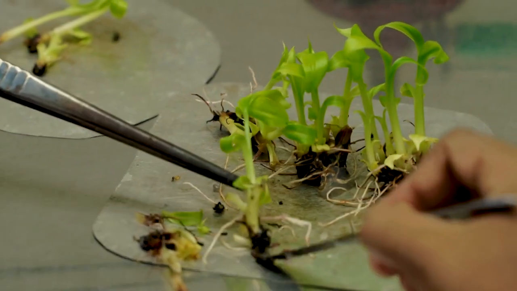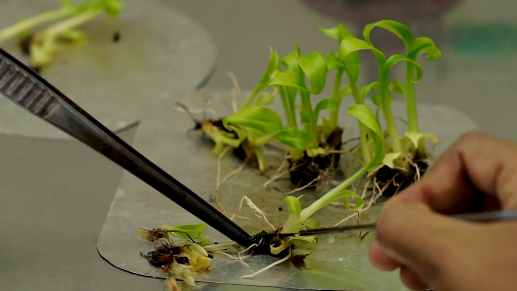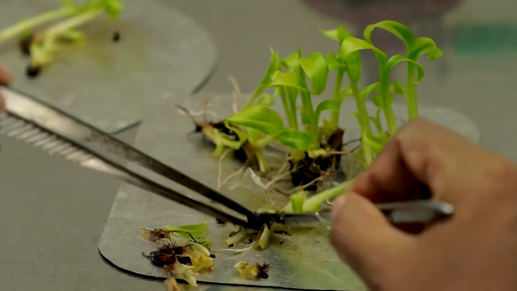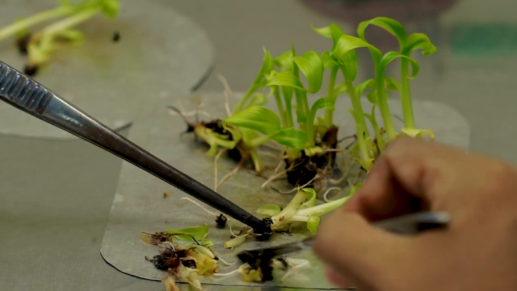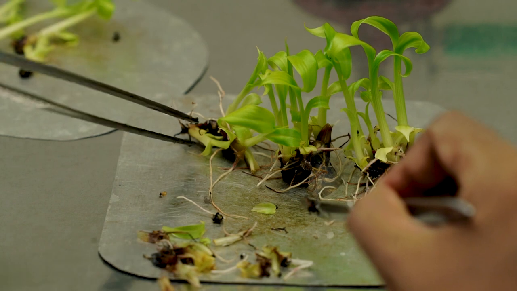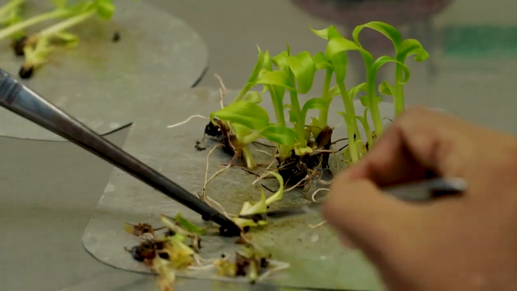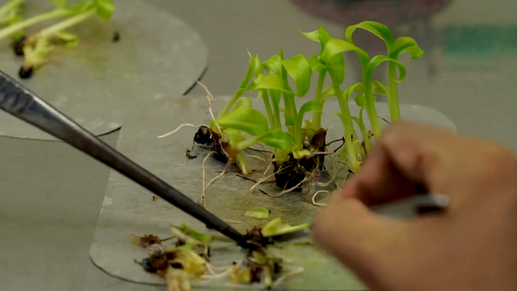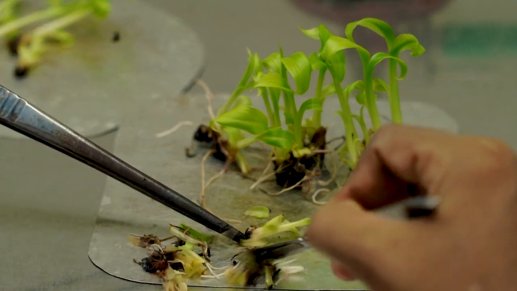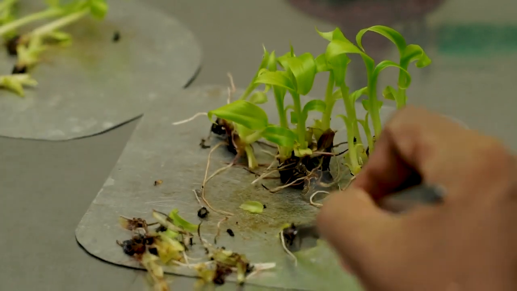Now you can see, for further multiplication of the shoots, these are removed from the culture jars. These are cleaned, the blackish and dead tissues are removed from the shoot, and these are further trimmed into smaller size and transferred again into fresh media. This is the process of subculture.